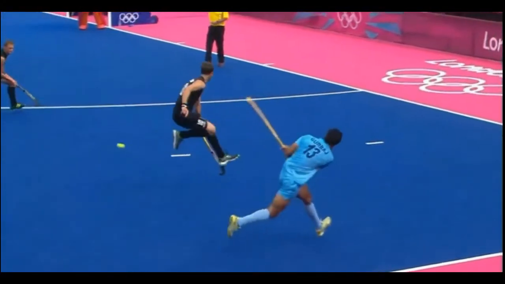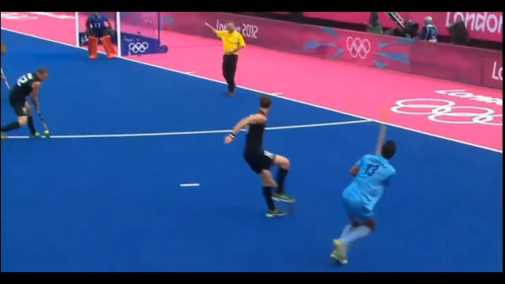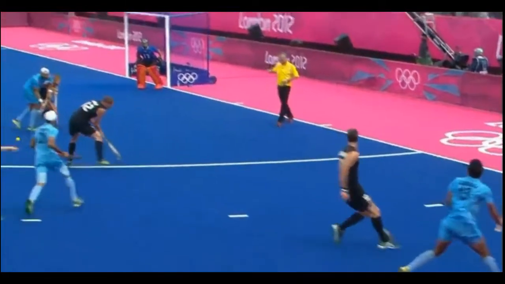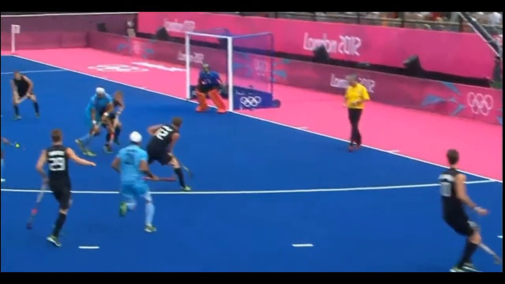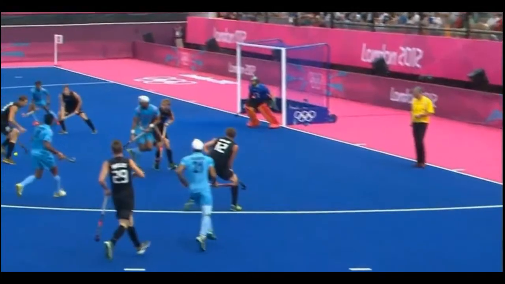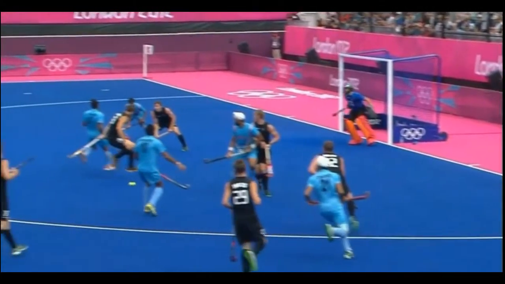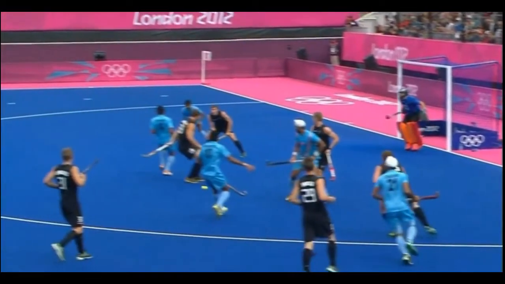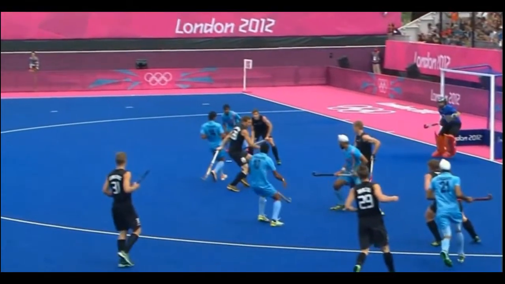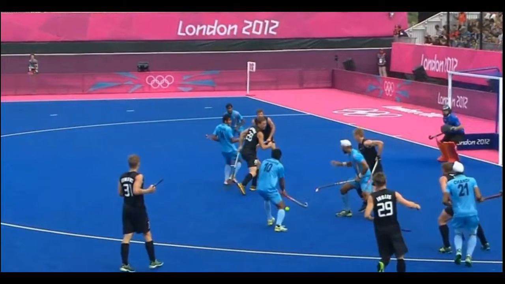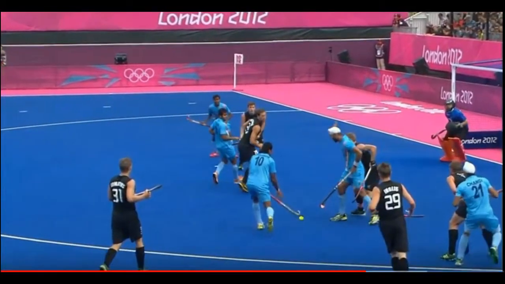Yes, the ball quite clearly hits a New Zealand player on the leg and bounces off his leg back into the possession of the Indian players, so he gains no advantage at all, and the umpire should just have allowed play to continue. He might reasonably have called out play on to prevent the players halting their play.